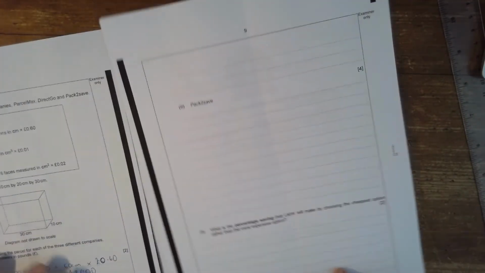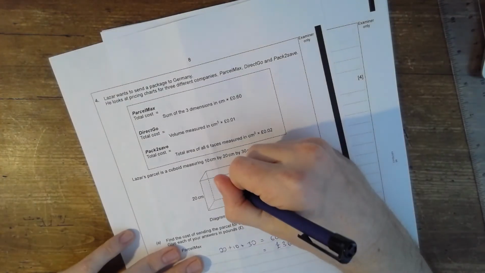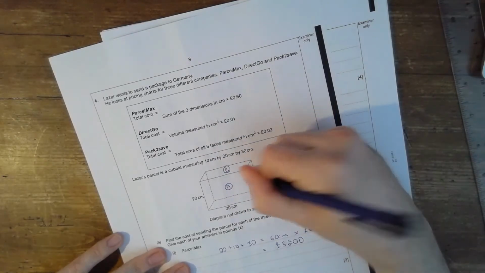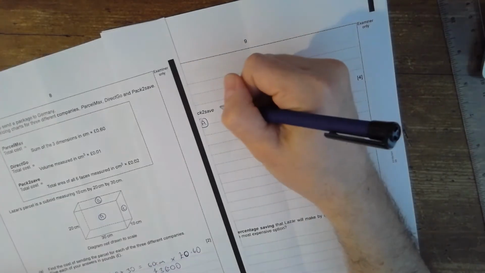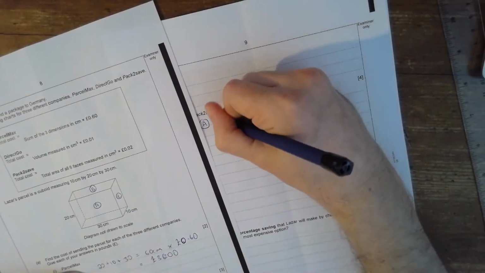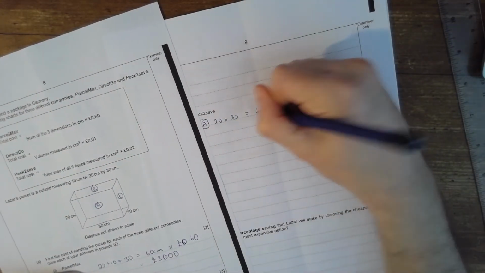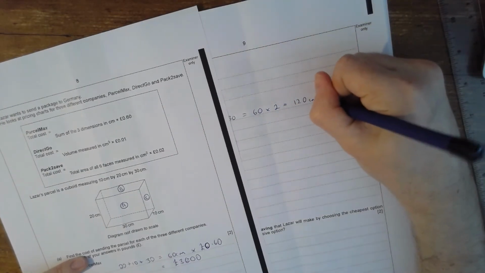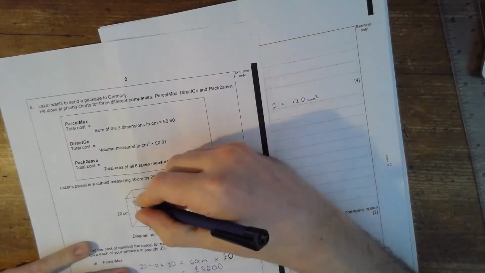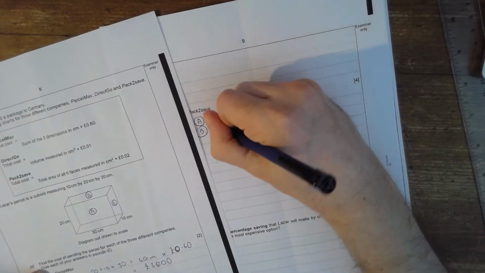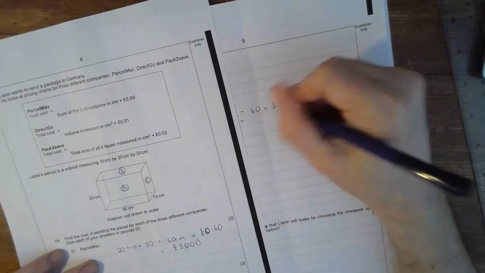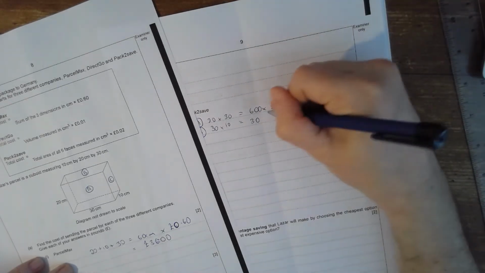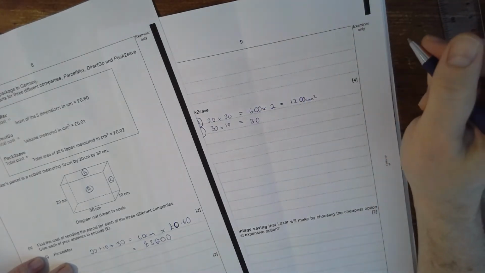And then the other one, I need to work out the surface area. So to do that, we call the front rectangle A, the top rectangle B, side rectangle C. So to work out the front area, I'm going to do 20 times 30, which is 600. But because it's at the front, it's also going to be at the back. So I'm going to double it to get 1,200 centimetres squared.